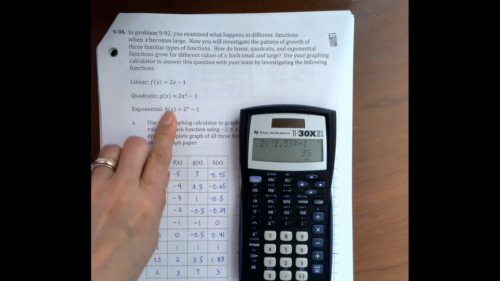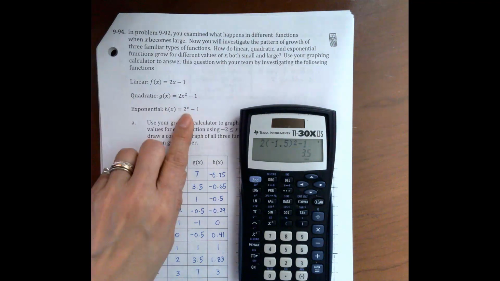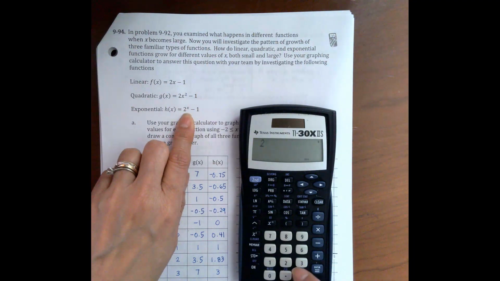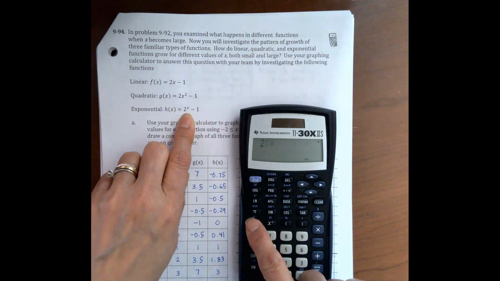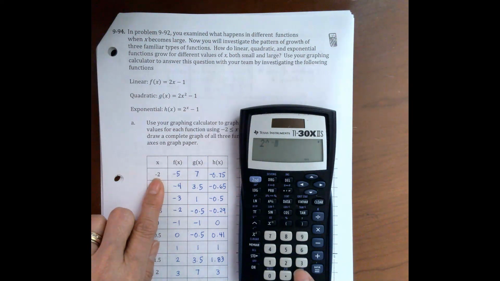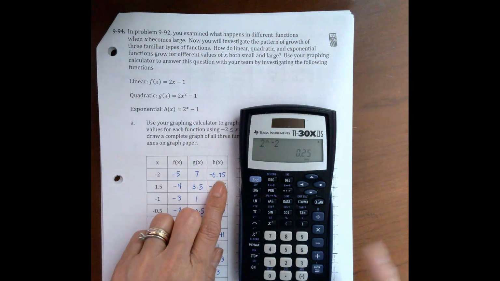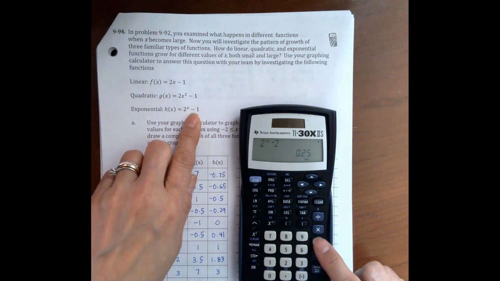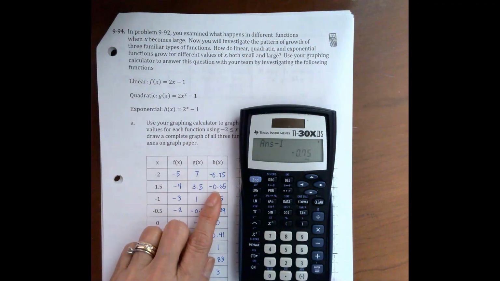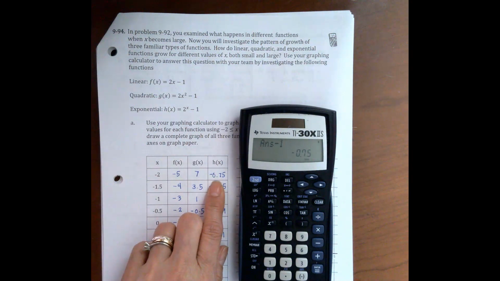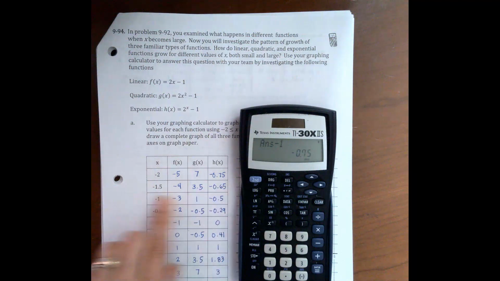For h of x, same thing. You get 2 raised to, so this is your exponent, -2. I usually press the equal sign first, and then minus 1. In your calculator, you will get -0.75. Try that again.